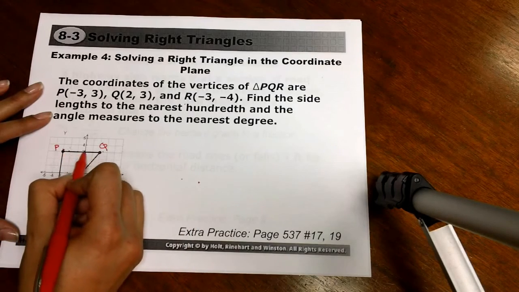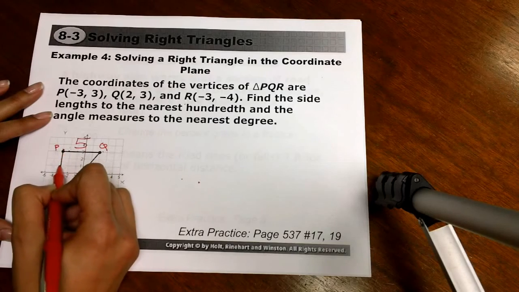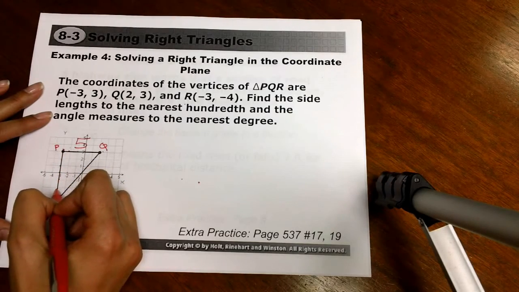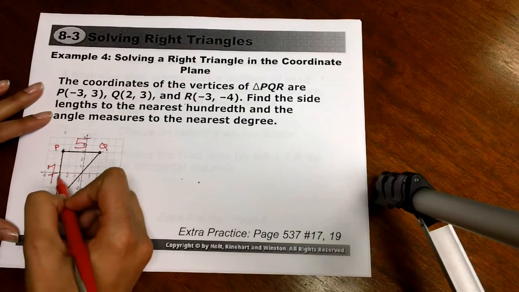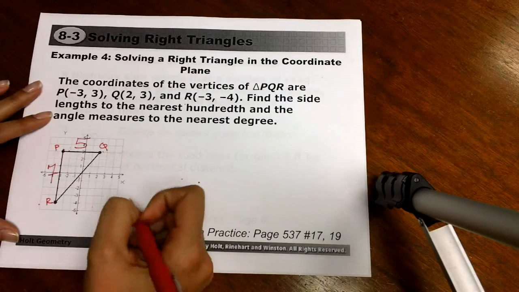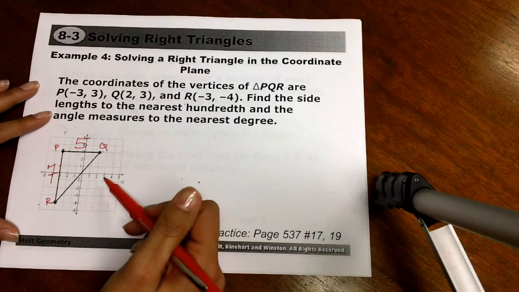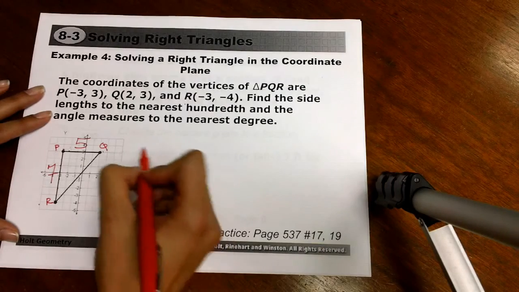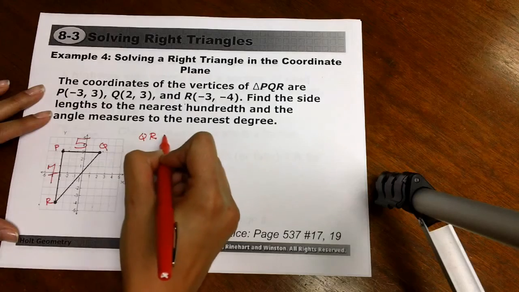So that's 1, 2, 3, 4, 5. PQ is 5. PR: 1, 2, 3, 4, 5, 6, 7. Double check it. 3, 6, 7. Good. All right, and then this one. Again, you can use the Pythagorean theorem or you can use the distance formula. So we're going to use the distance formula for QR.